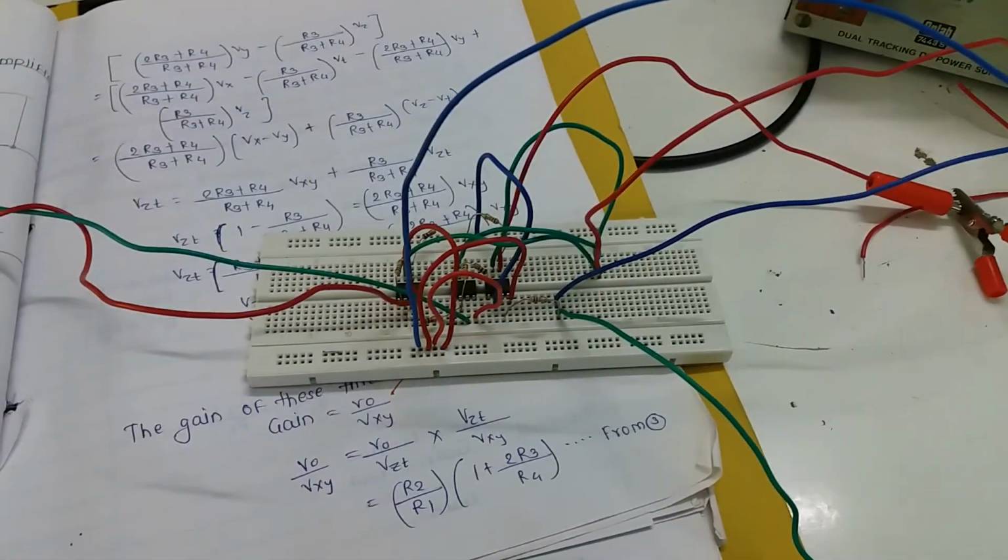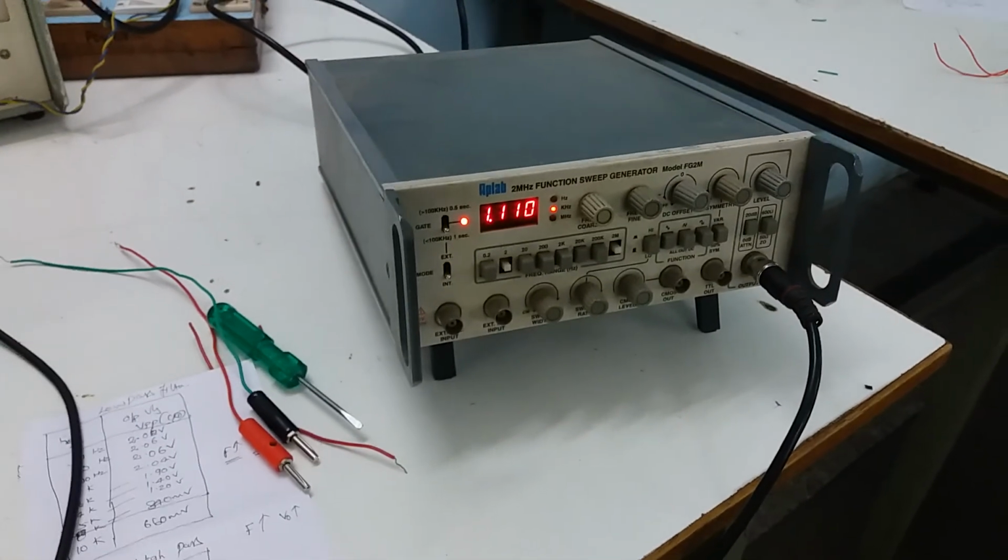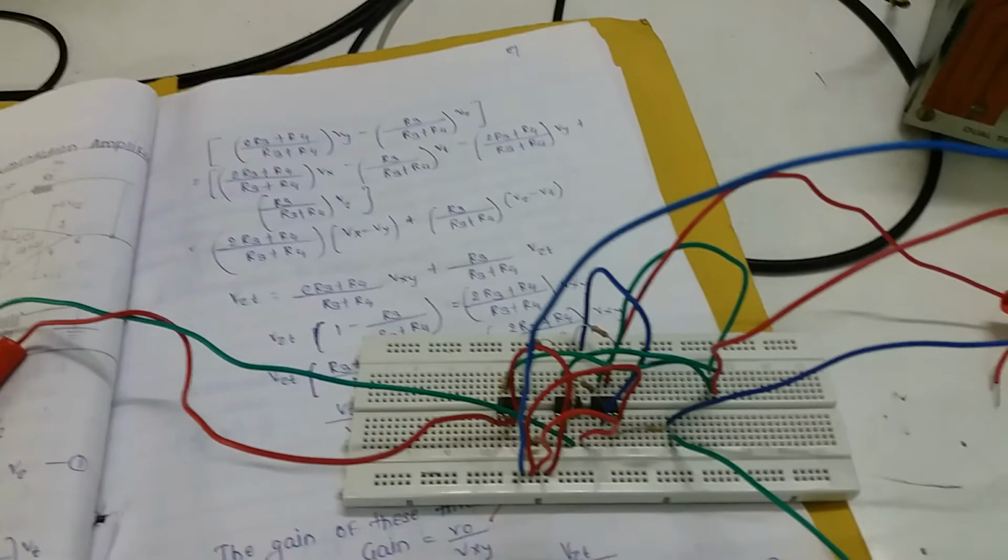I made the circuit as per the circuit diagram. Now give the power supply, as per the circuit we are going to give the power supply. Yes, see that. So 500 millivolts is increased to 19 volts as an output.